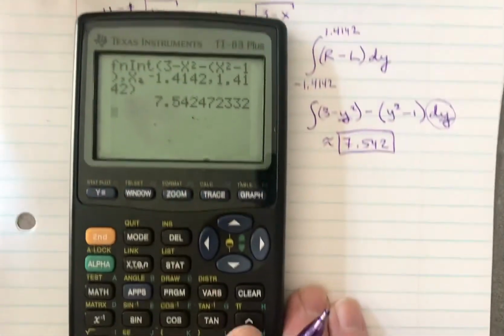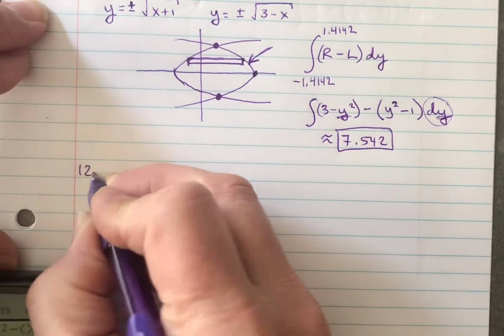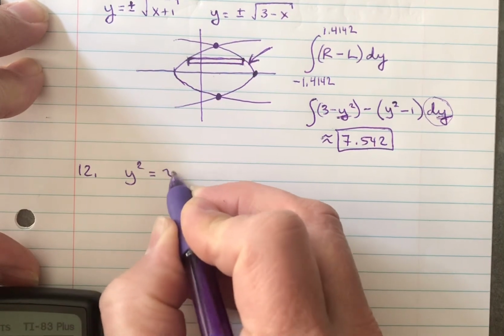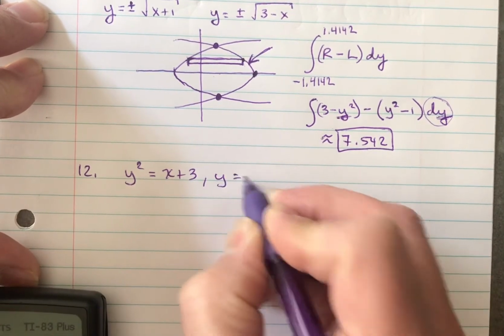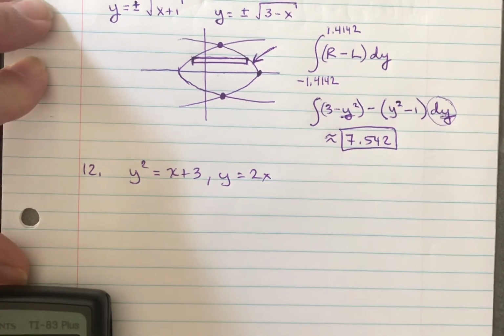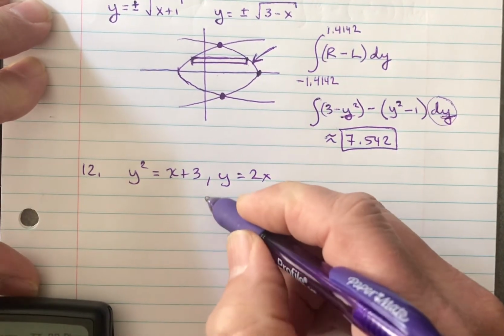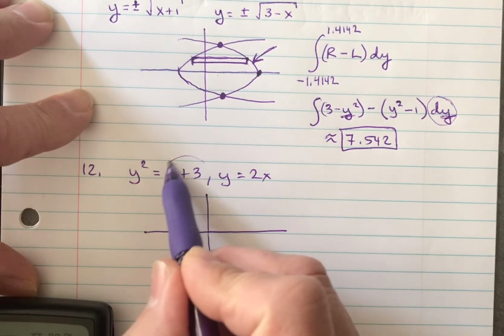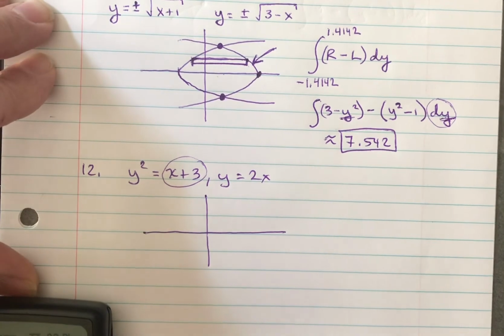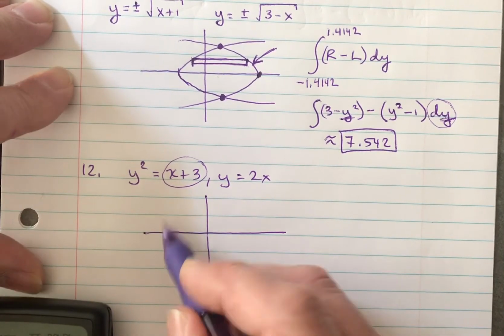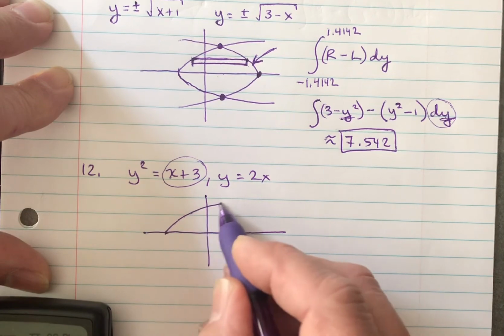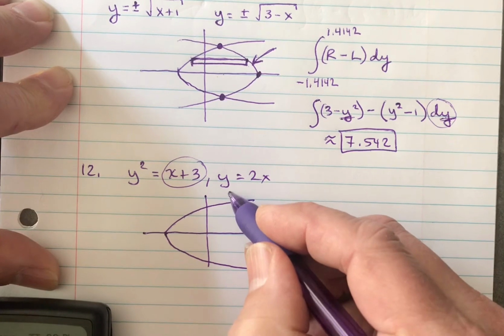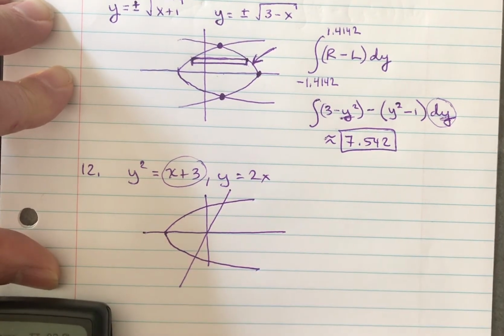Now for number 12, we have a similar situation. We are given y squared is equal to x plus 3 and y equals 2x. Now we can streamline this just a little bit because what we have here is an equation similar to the one we had up in number 11, but this is going to be shifted 3 units to the left. So it's going to come like this, it's going to come like that, and then y equals 2x is a line that comes through here.